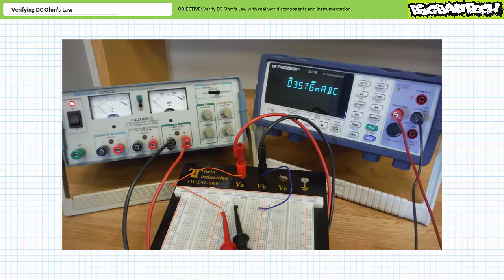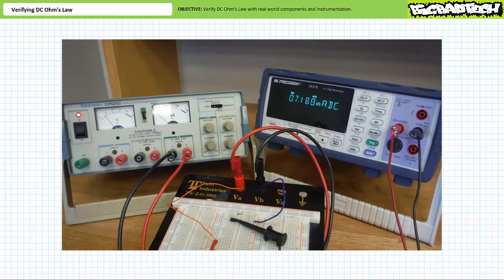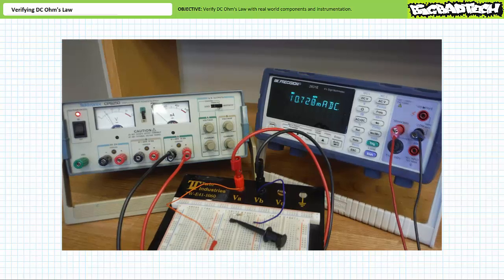Here's what I observe in the following conditions. At 4 volts, we observe 7.1 milliamperes of current. At 6 volts, we observe roughly 10.7 milliamperes of current. At 8 volts, we observe 14.4 milliamperes of current. At 10 volts, we observe 17.9 milliamperes of current. And finally, at 12 volts, we observe 21.4 milliamperes of current.